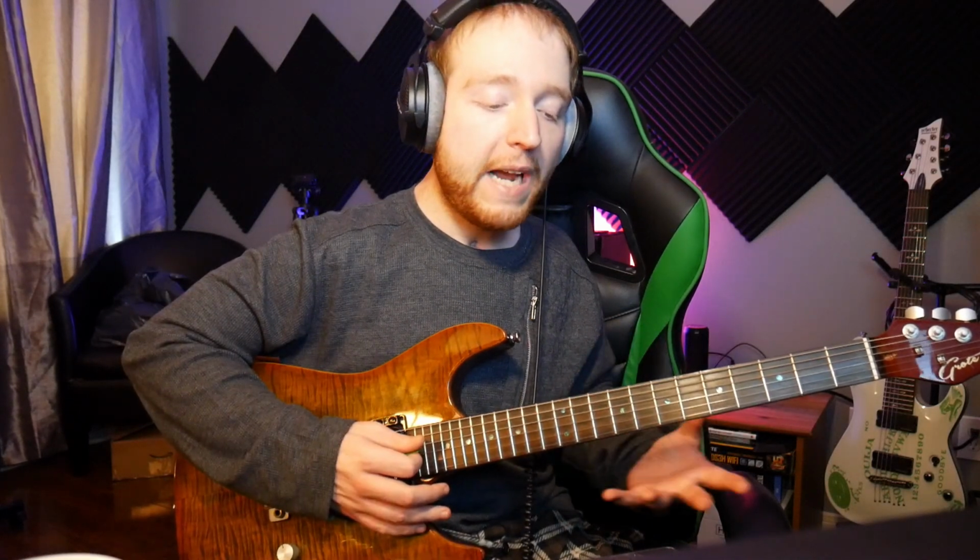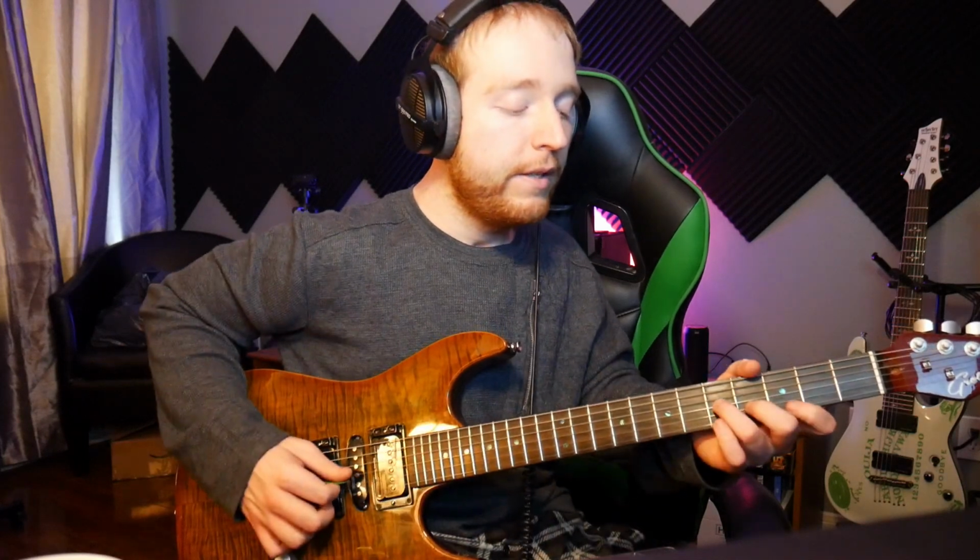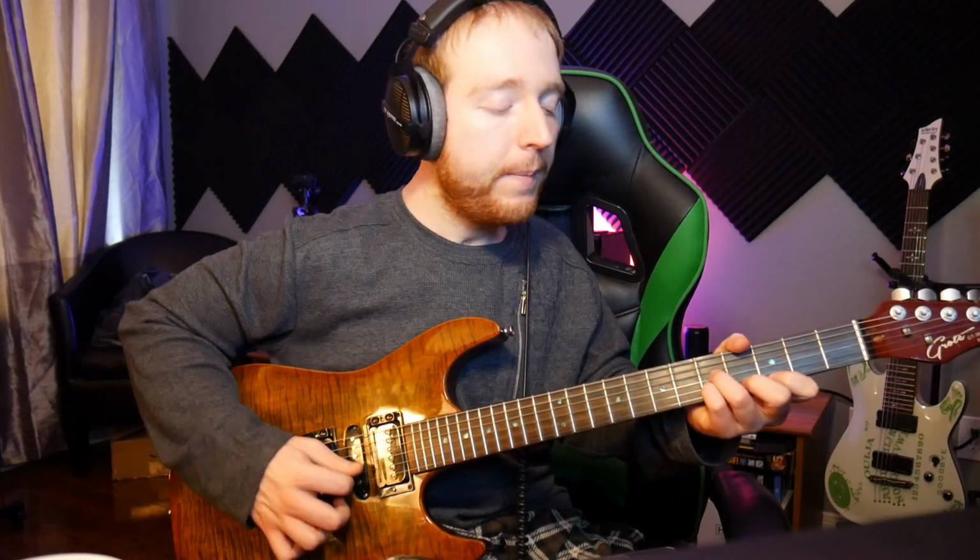So in just doing that, you can figure out all of the different inversions of a C minor triad, a D minor, G major. The only difference between a minor and a major triad is the third. So in C minor, what makes this a C minor is the flattened third. To make it a major, you just raise that third a half step.